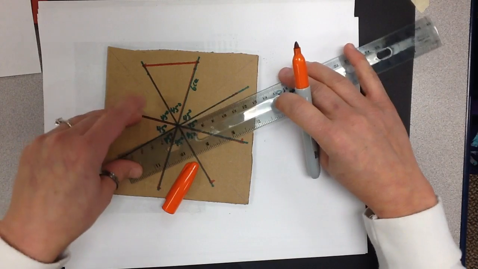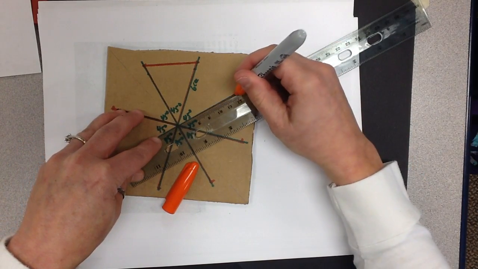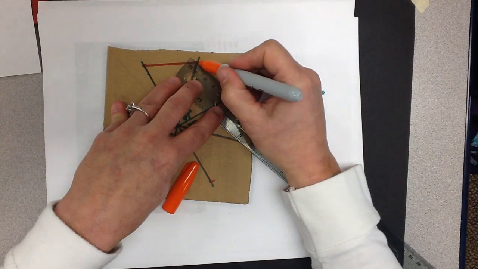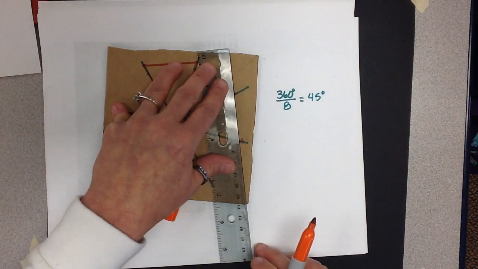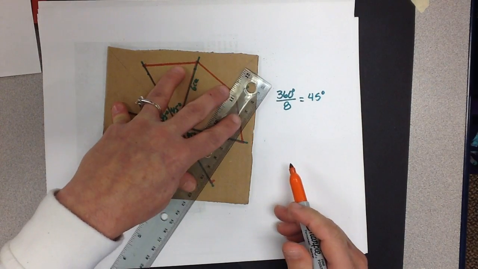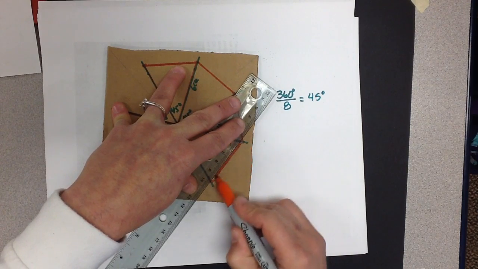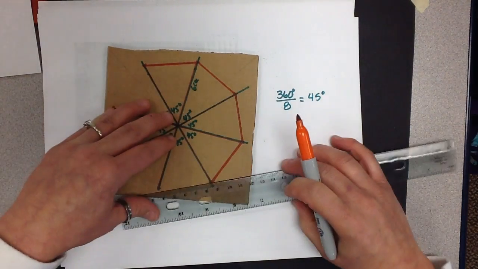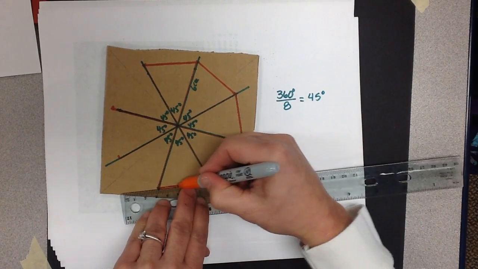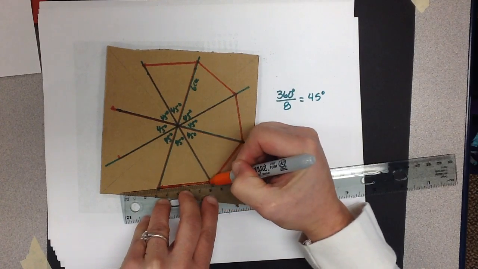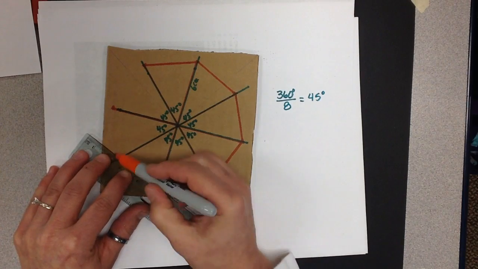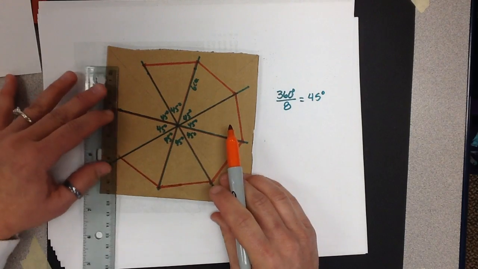Oh, that one didn't get very clear. Let's see if I can clear that up a little bit. And I'm just working my way around. Whoa, finger in the way. Don't do that. And then after this is done, I want to show you guys a secret to cutting these out without destroying your wheel.